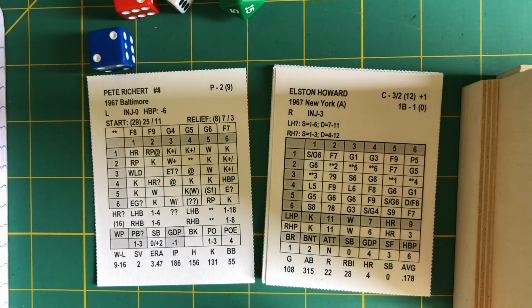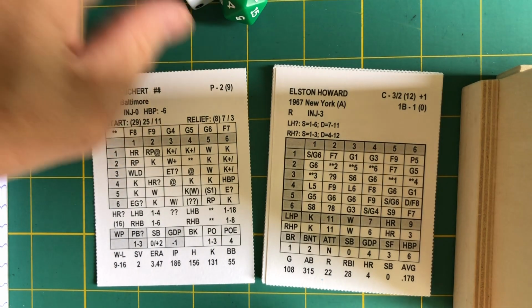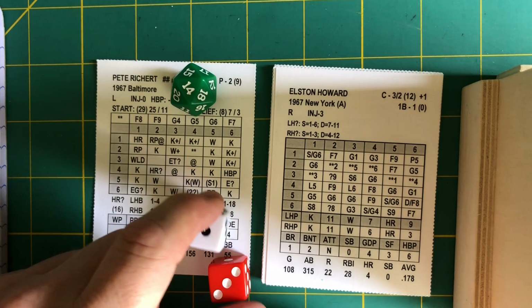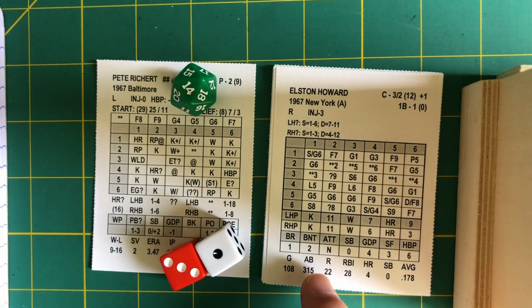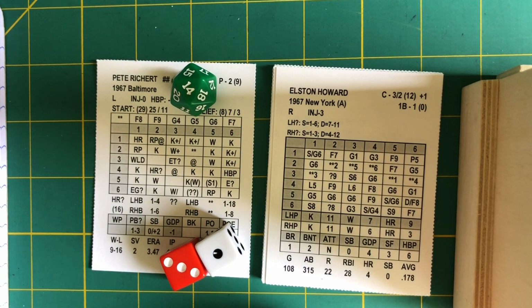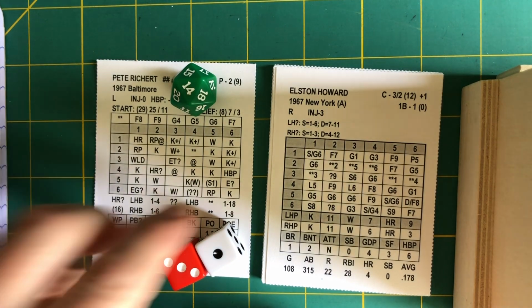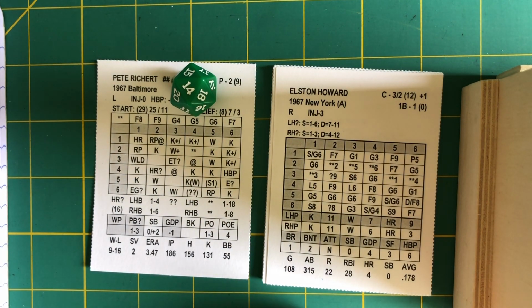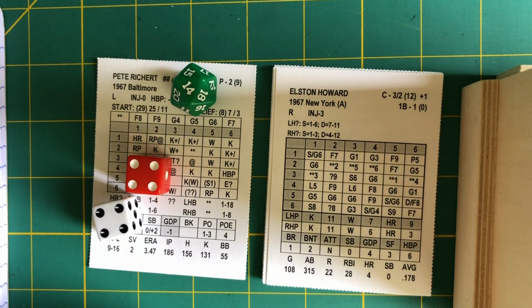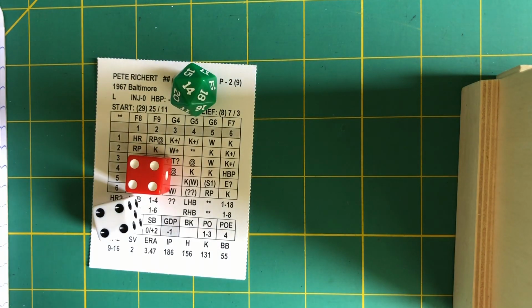Yankees as Pepitone drives home Mantle here in the top of the fourth. Now it's Elston Howard with Pepitone on first. Richard the stretch and the pitch to Elston is a 3-1. That is to the right of the slash, so it's open, which means we roll on Howard's card. It's a 4-4. It's hit in the air to center. Under it is Valentine for the out, and there's 2 down.